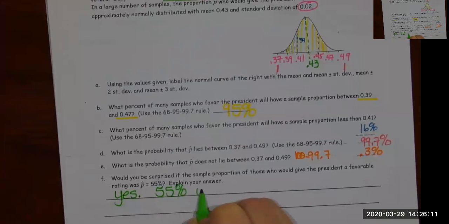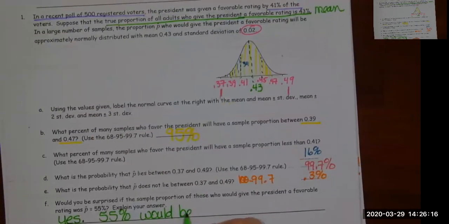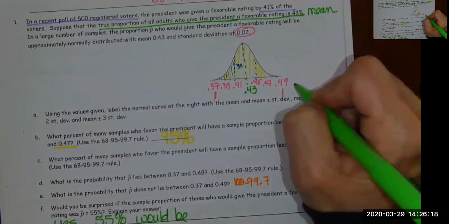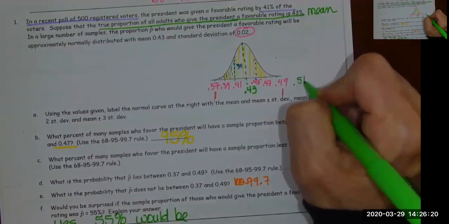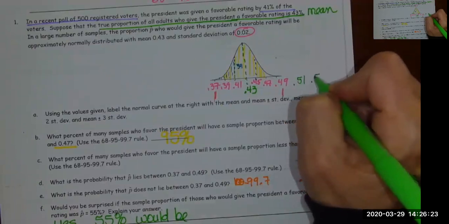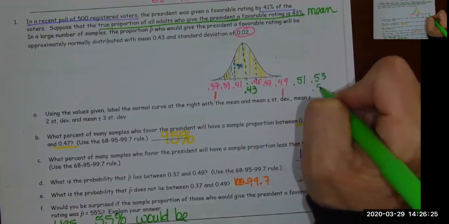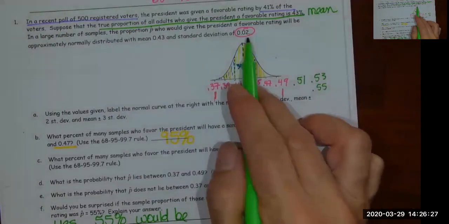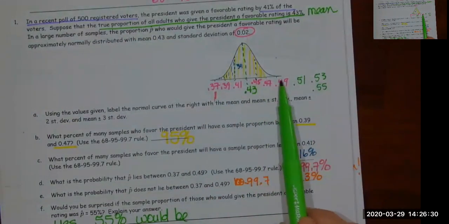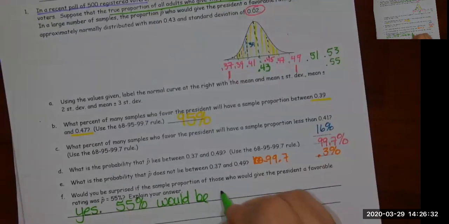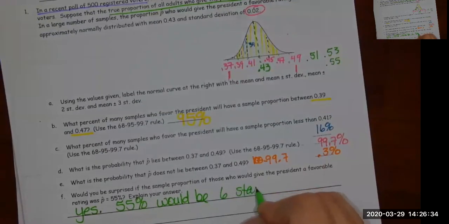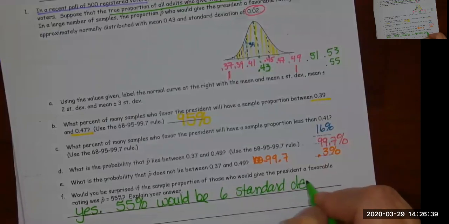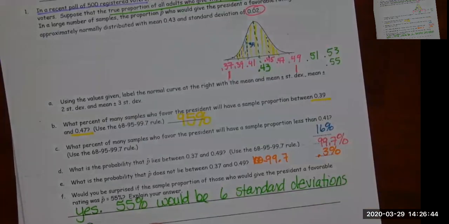55% would be, matter of fact, let's see how far that would be. So 49 plus 0.02 would be 0.51. And after that would come 0.53, and then 0.55, because we keep adding the 0.02 on. So that would be 1, 2, 3, 4, 5, 6. That would be 6 standard deviations above the mean.